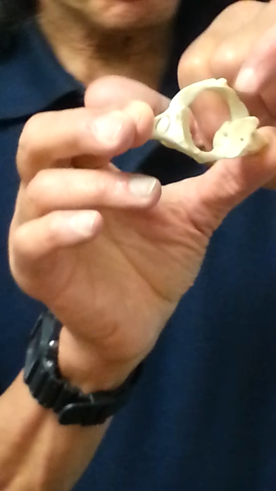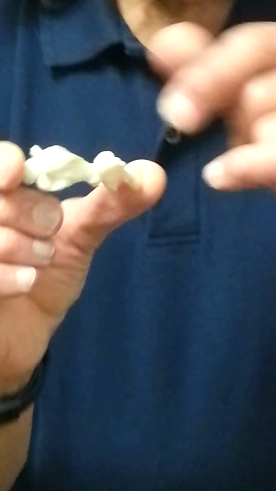Okay, what's that? Don't say anything right away. The posterior tubercle. A ligament attaches to that. By the way, just note, this is visible on the illustration in the handout also. There's also an anterior tubercle, which is not found on the other cervical bodies, but just on the atlas.